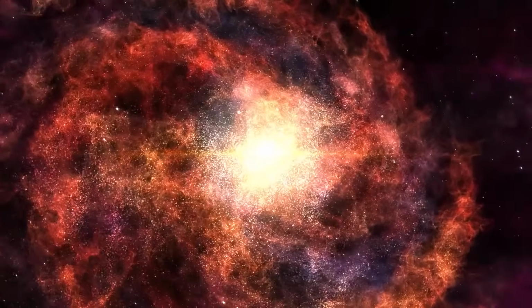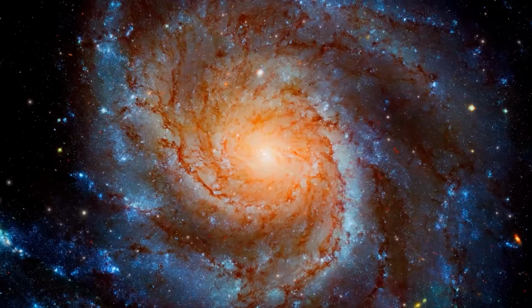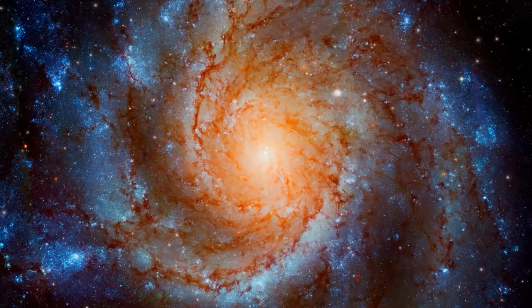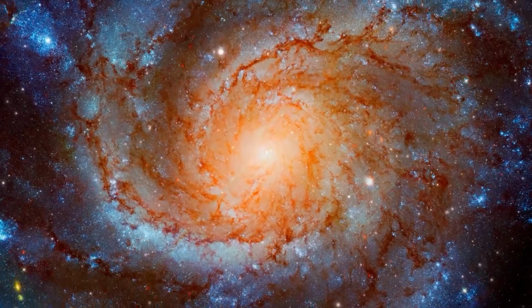However, while the strong nuclear force's range is confined to a tiny, subatomic space, dark energy's influence spans the vast, nearly incomprehensible distances between galaxies, affecting the very fabric of space-time itself.